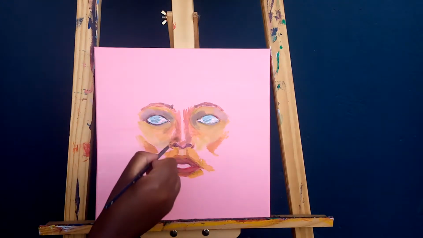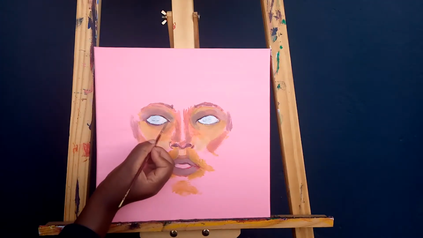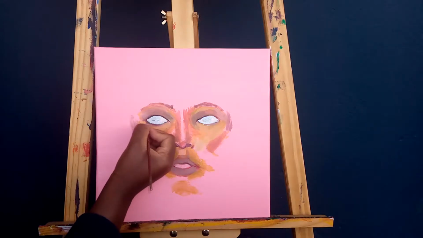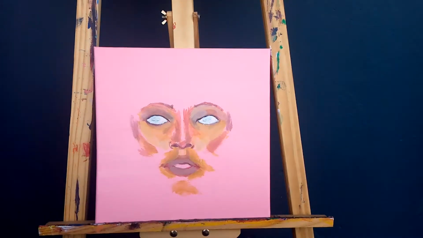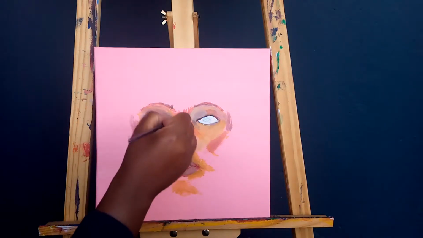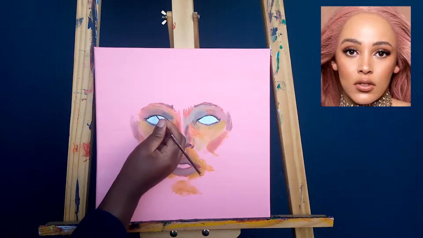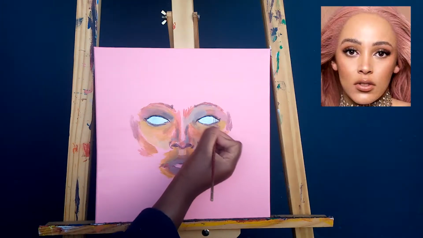Another thing I observed about her is the mood she brings into her music, the feminine aspect of it, the pink hues, all that making her portray her vulnerable side. This is what inspired me to paint her. I wanted to portray that vulnerability and mood in my painting, hence using pink in my background.